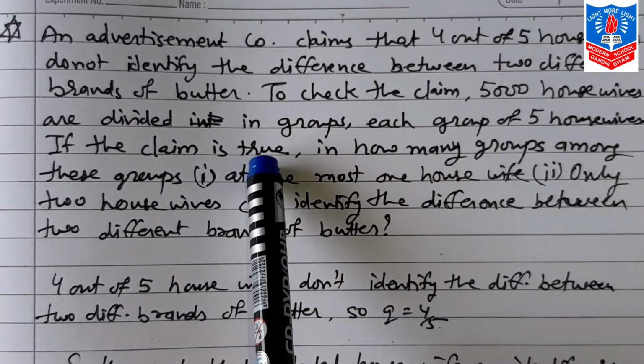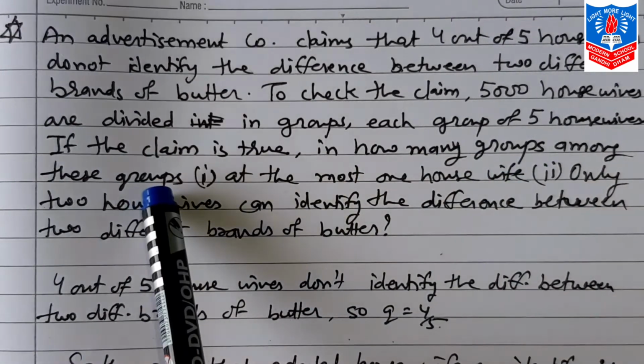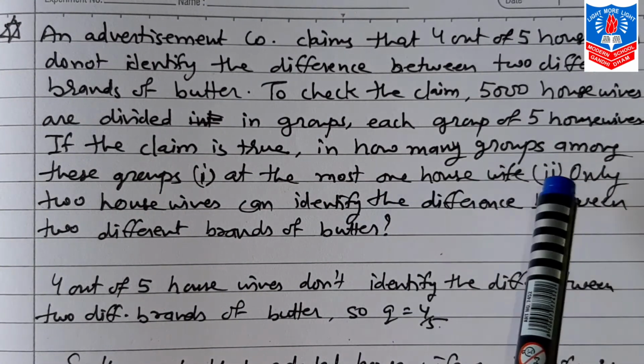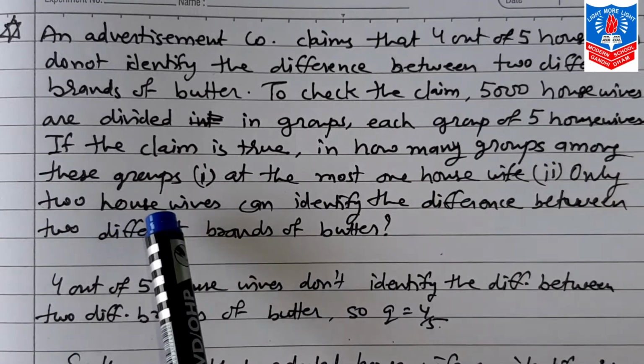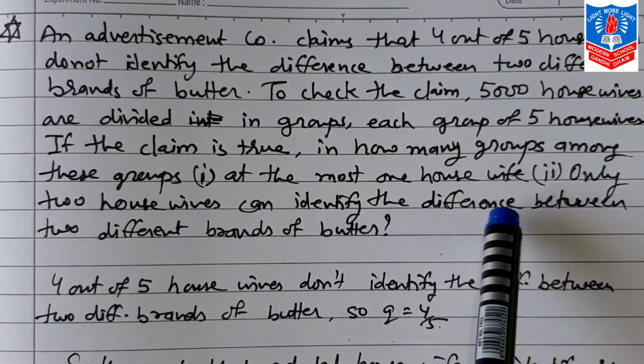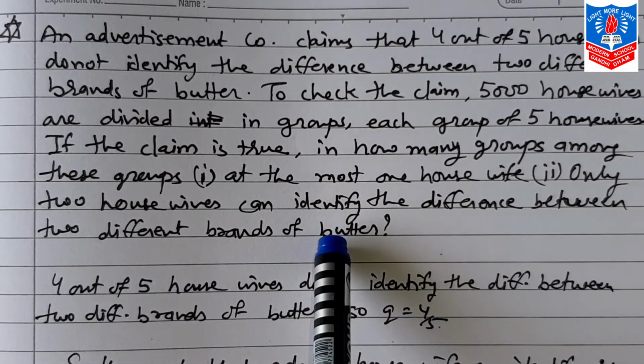If the claim is true, in how many groups among these groups will there be, number 1, at the most 1 housewife, number 2, only 2 housewives who can identify the difference between 2 different brands of butter?